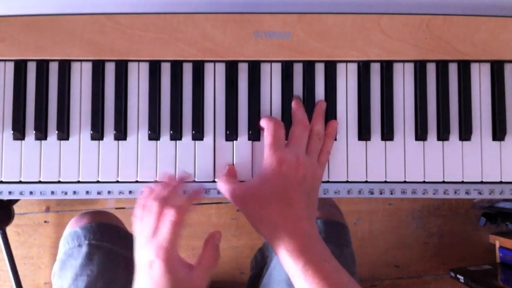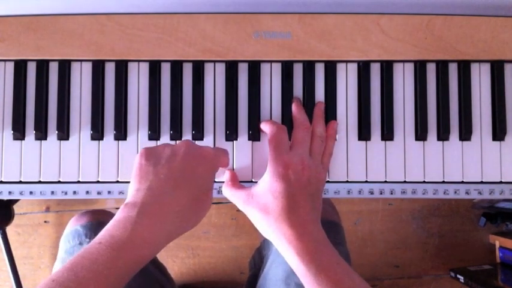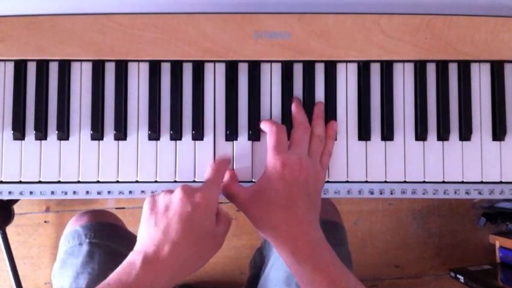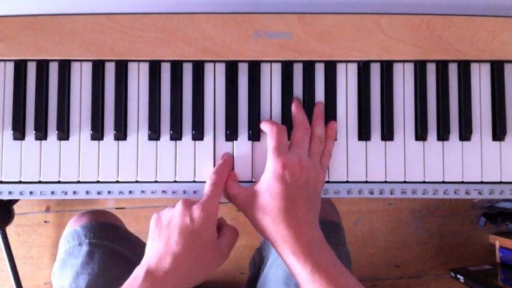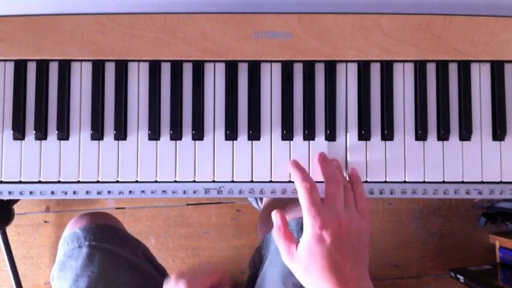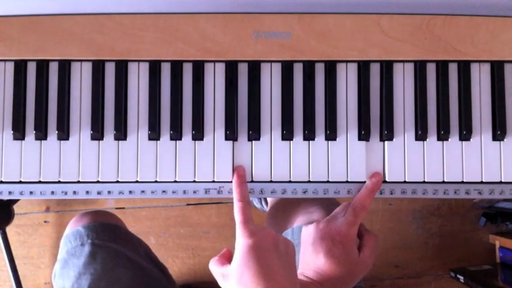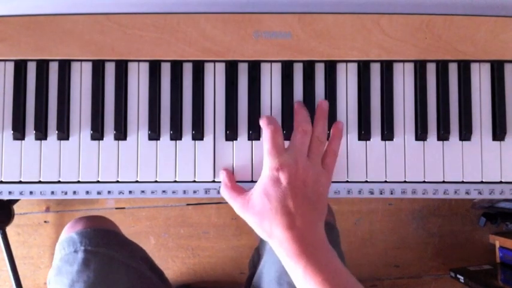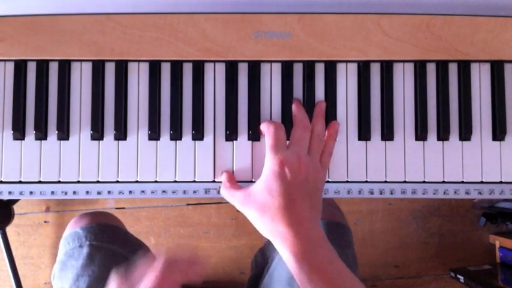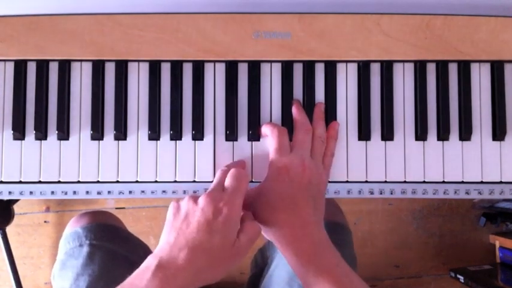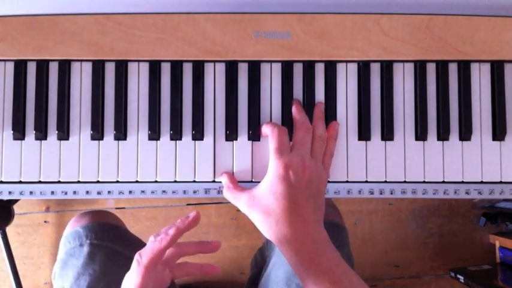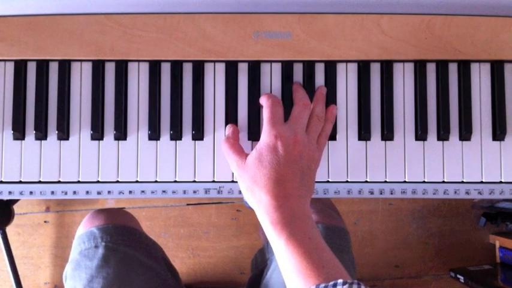Now, if you know your intervals, you'll know that a ninth is the ninth note of the scale up from the root, the tonic note of the chord. 1, 2, 3, 4, 5, 6, 7, 8, 9. But it's also used to talk about the second note. So in C7, the ninth is a D, whether it's there or there. So a flat ninth looks like that.